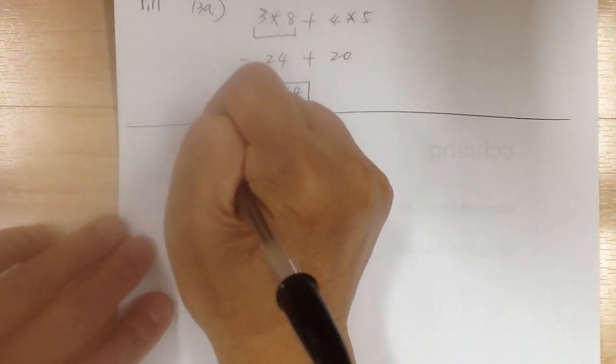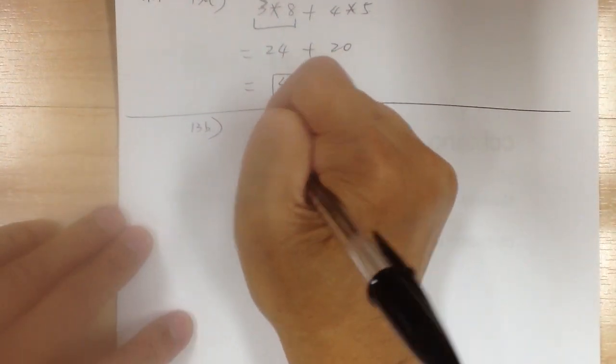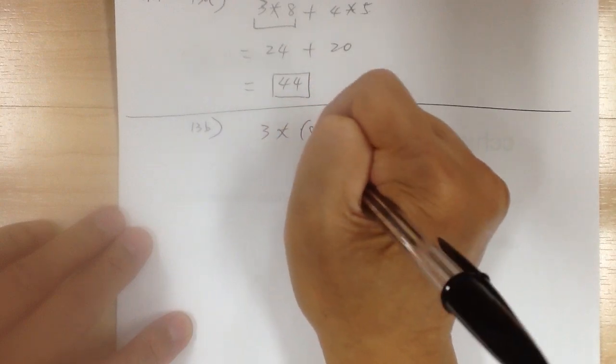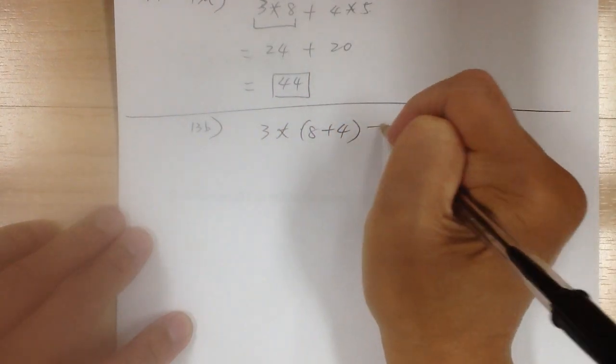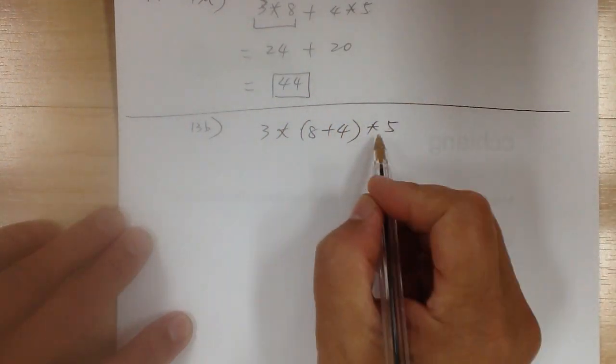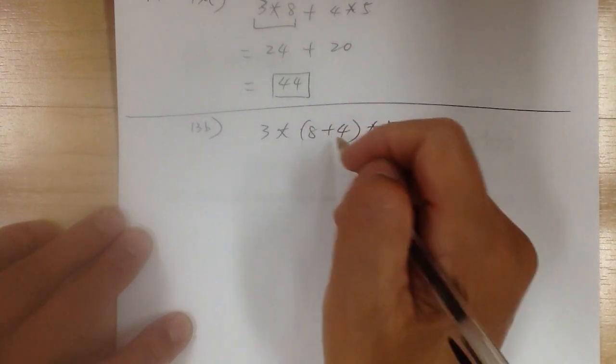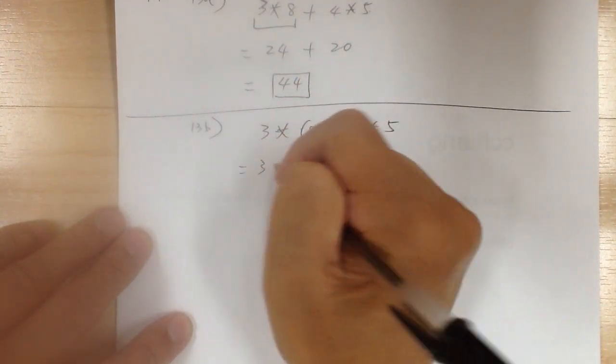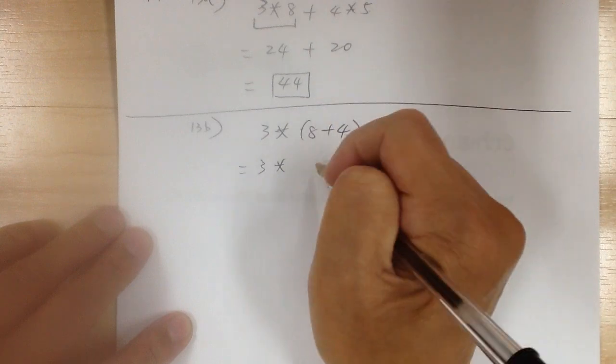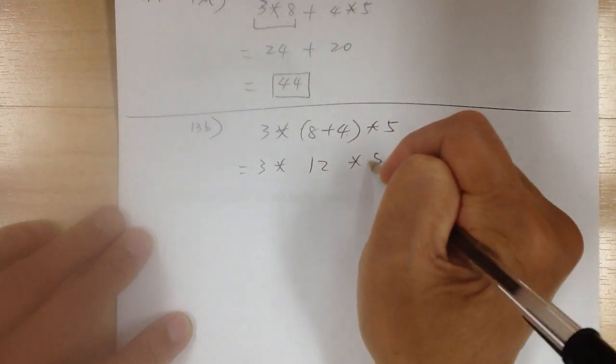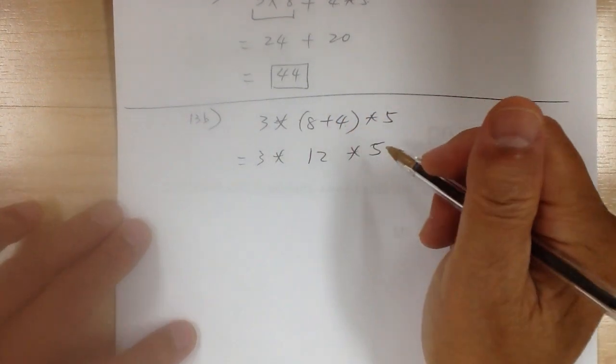Okay, 13b. Okay, you have 3 times 8 plus 4 times 5. So you have multiplication and a group. So you have to do the group first. So 8 plus 4 is 12. Okay, and now you can go and multiply.